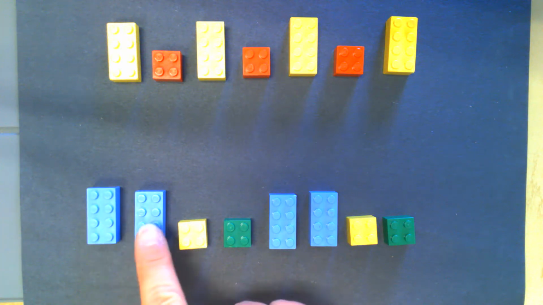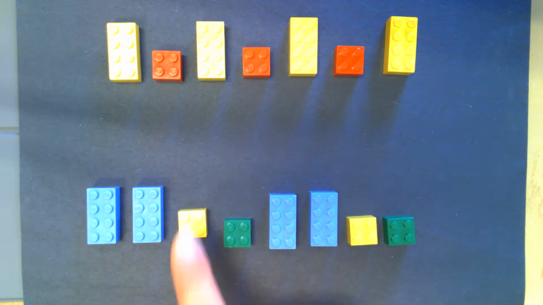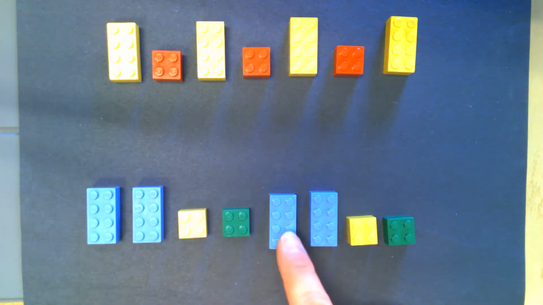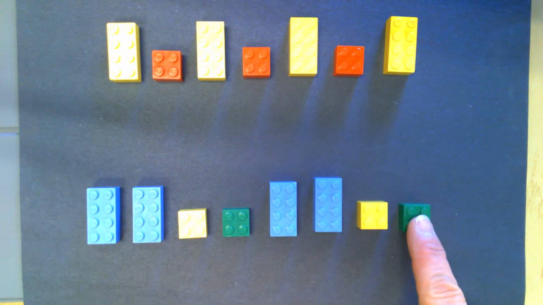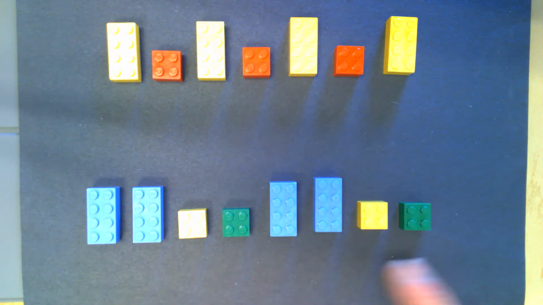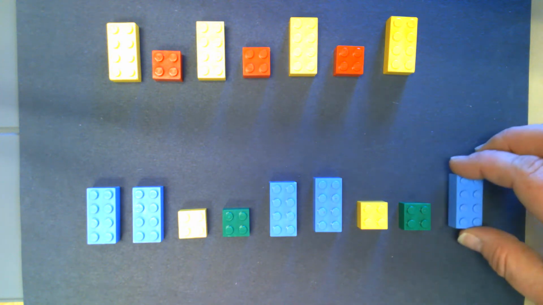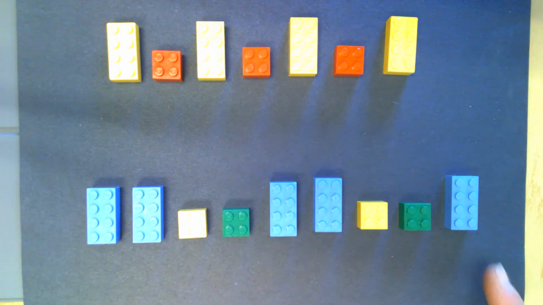So I have a tall blue, little yellow, little green, tall blue, little yellow, little green. I wonder what is going to come next. What do you think, friends? You are right, another tall blue. So, what kind of patterns can you make with your Legos?